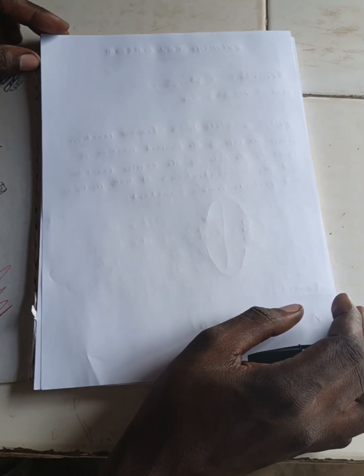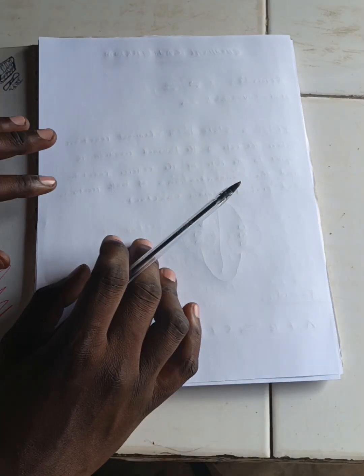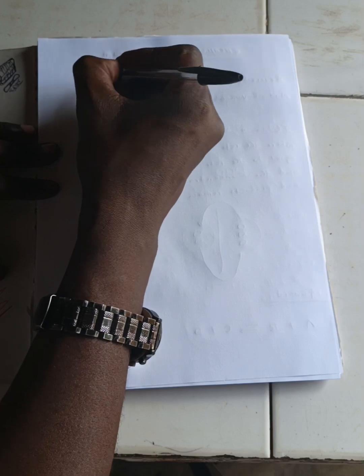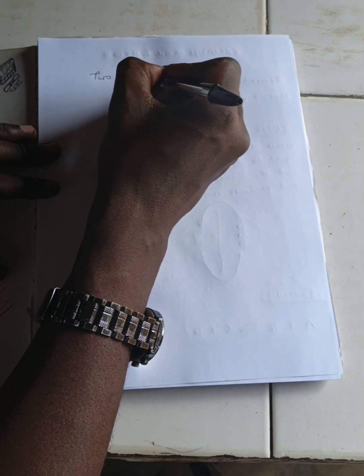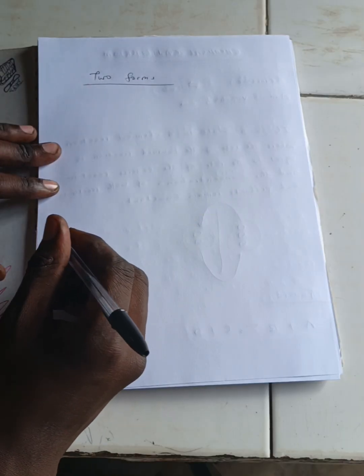So let's now look at the 2 forms of chemical equilibrium.